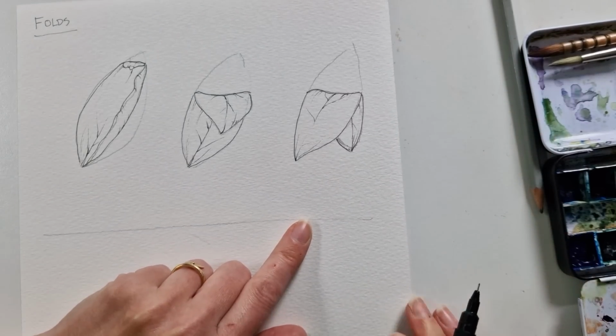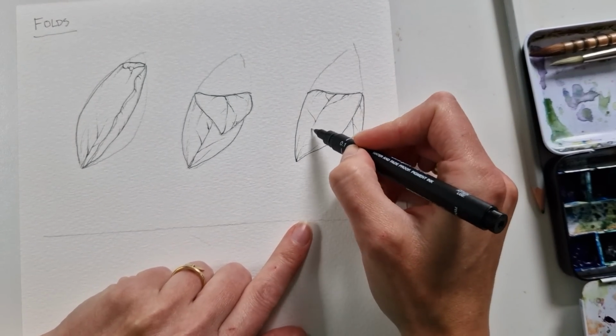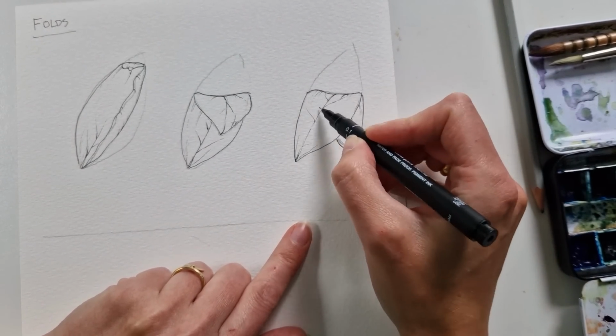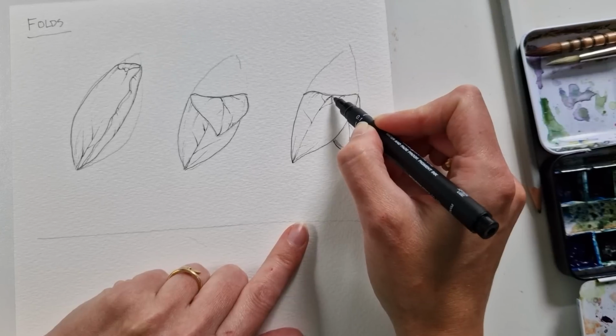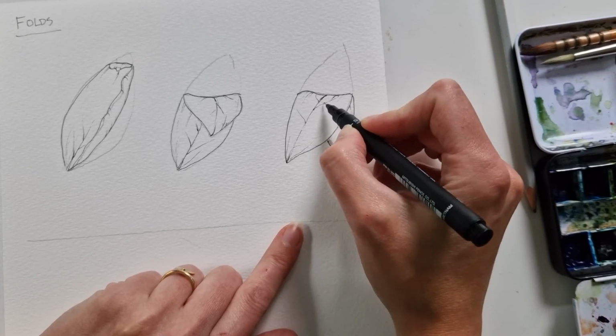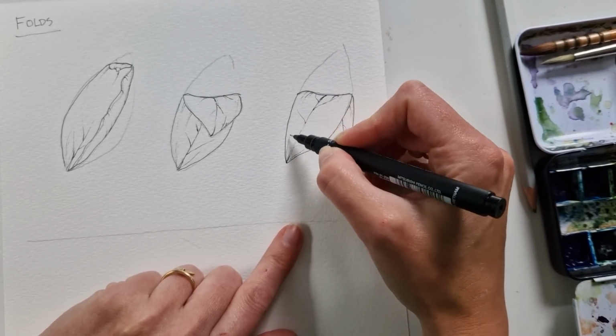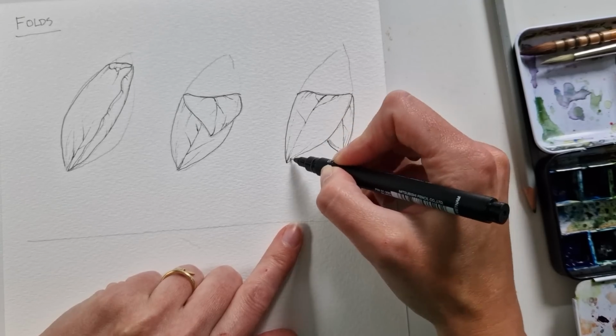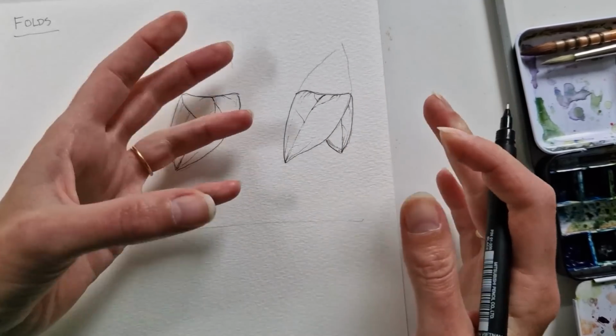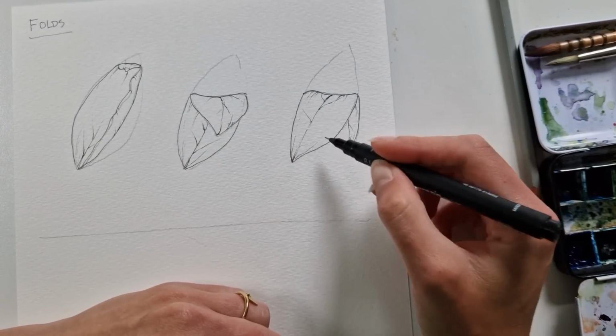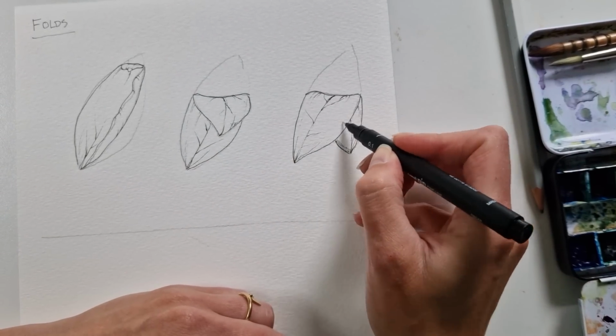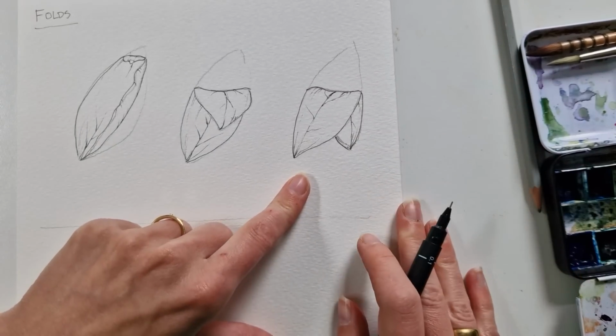Like that. So still having the visible lines, that is the veins, and the curving lines that are actually just giving the viewer an idea that this leaf is a curled one. So like that.